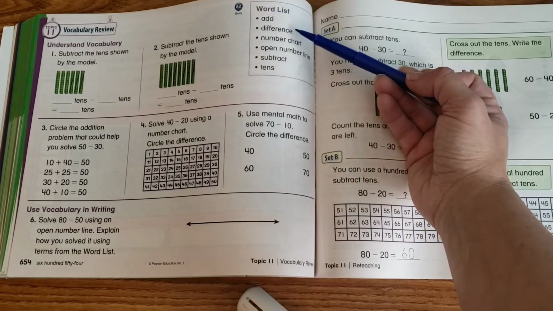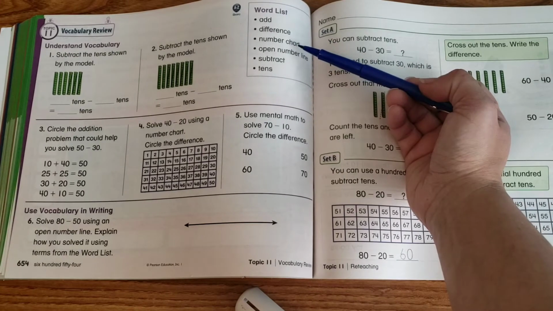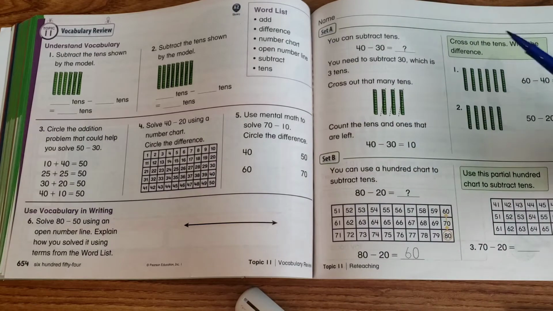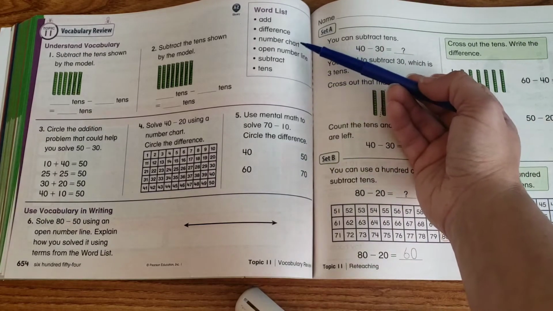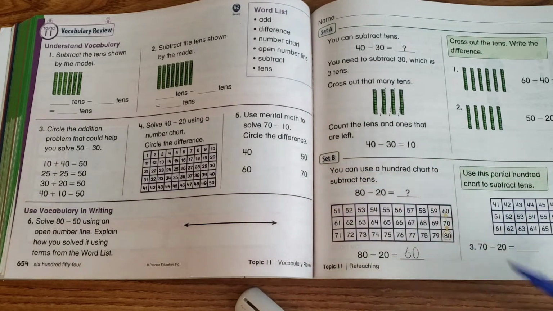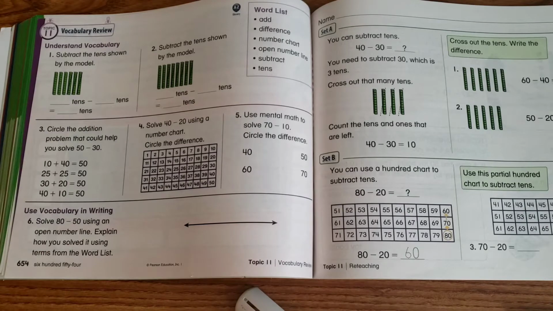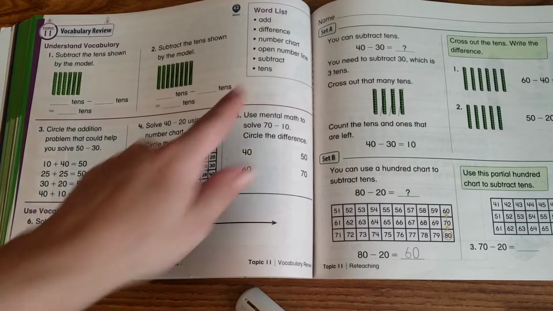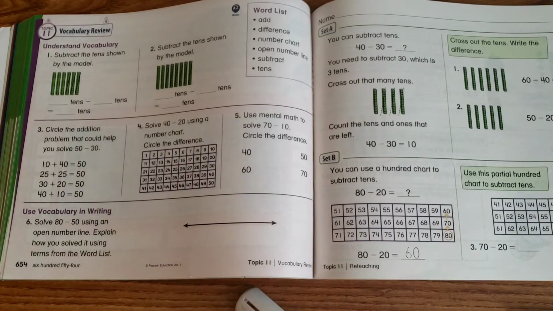It's a subtraction clue. A number chart, which is another way of saying our hundreds chart as we know it. So it's also called a number chart. Open number line, that's what this is down here, and it is a number line that has no numbers on it. The word subtract, which means to take away, right? Take two numbers and minus or subtract. And the word tens, which is one of our place value numbers. So those are all different words that go along with our chapter.